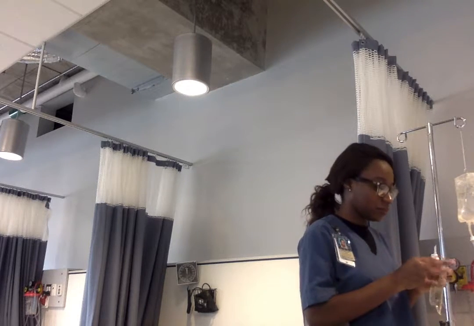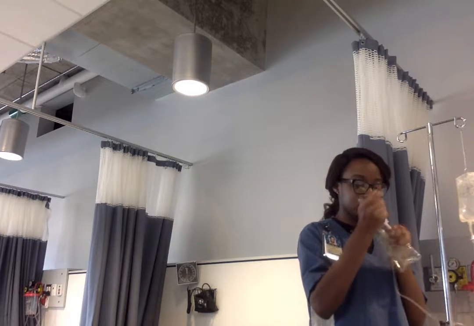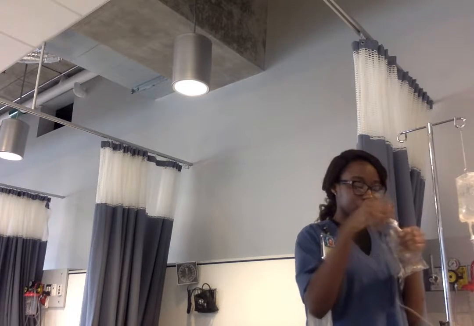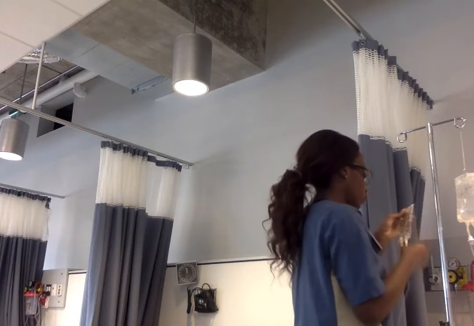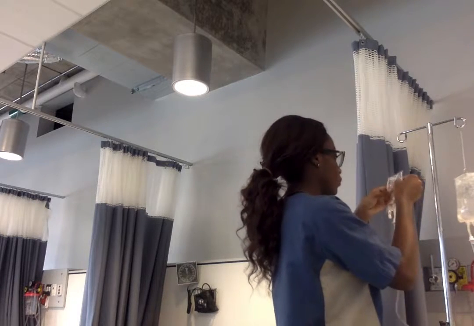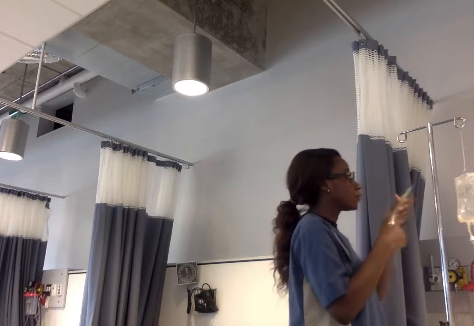So now I'm just going to spike my medication bag, my piggyback, making sure that this is locked, and avoid touching the tip because this is sterile. So I've spiked it.